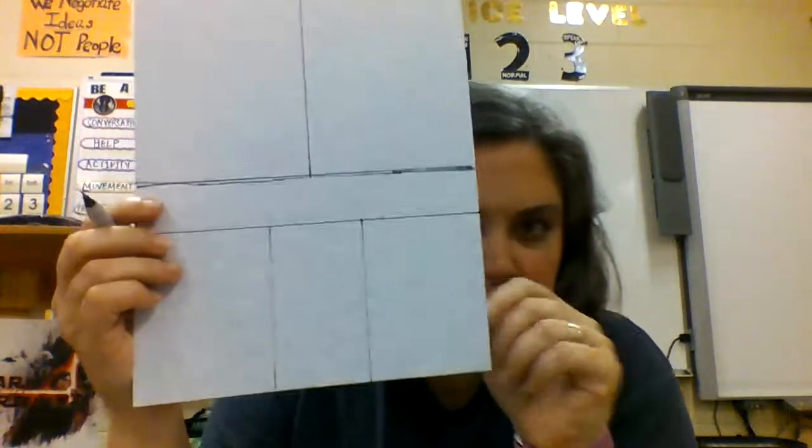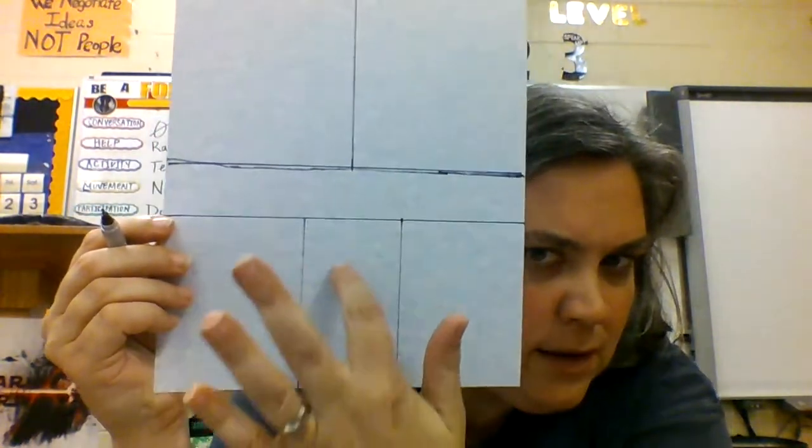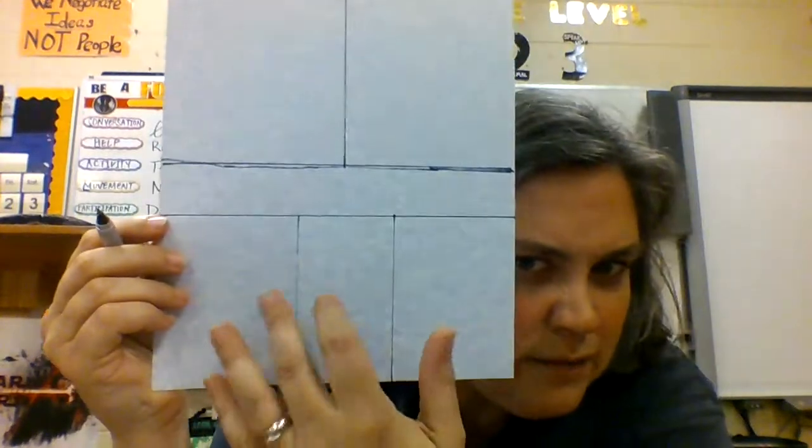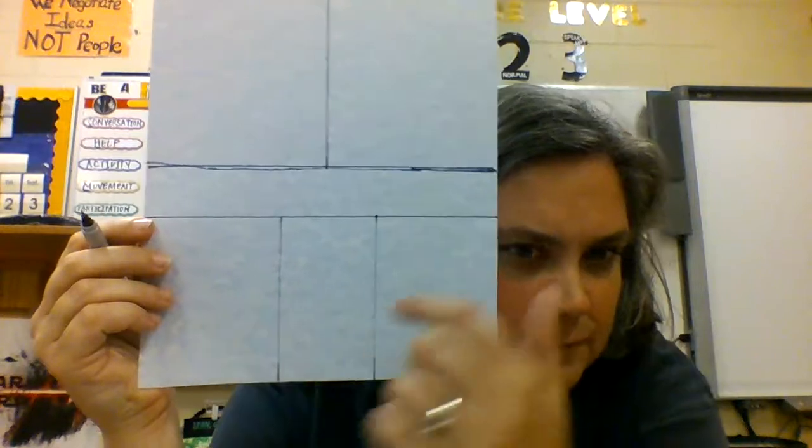All right, here comes the tricky part. All right, there's always a tricky part. You're going to do 2 lines on the other side. Like so. You see how I did that? I just did 2 lines, and I kind of put the middle line in the middle, but I didn't draw it. Do you see that? So I've got 2 lines on either side.